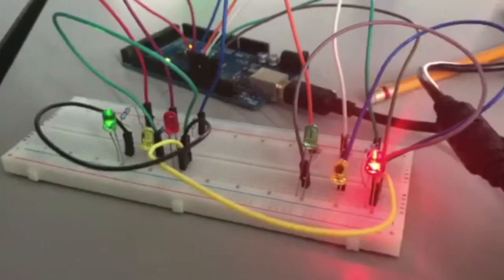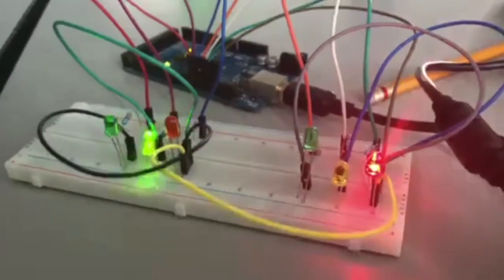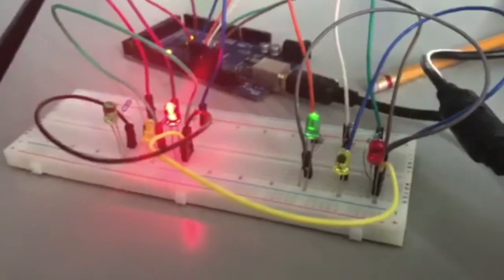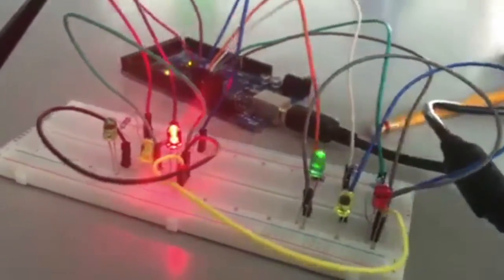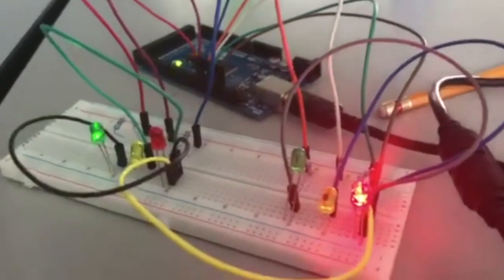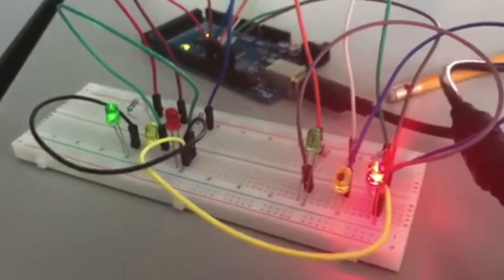Good morning. My name is Ernesto Ivan, and I'm going to explain how my team and I did this works like a stoplight. This is challenge 3 of information and technologies. I hope you like it.